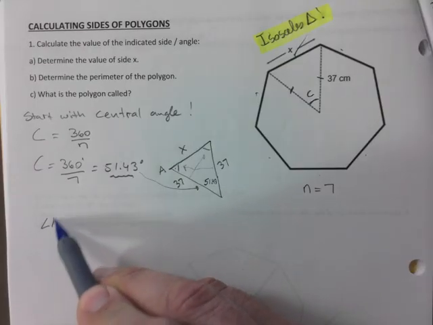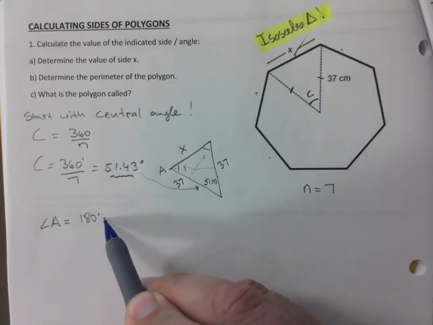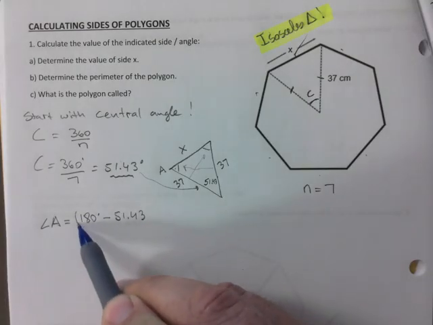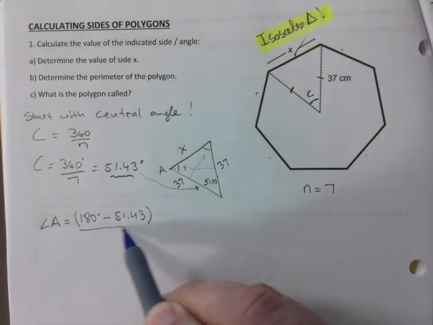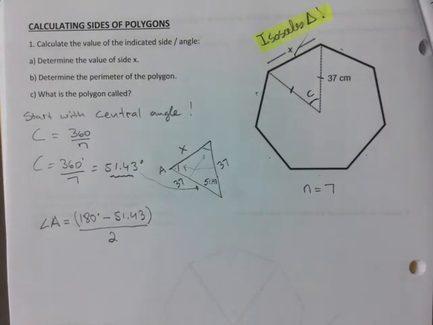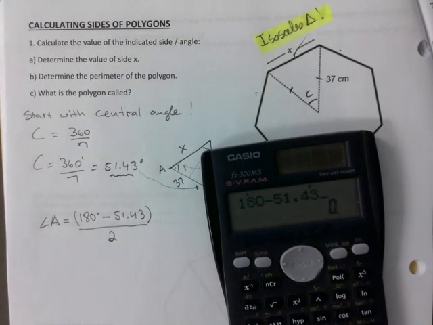Angle A is going to be found by going 180 minus 51.43 divided by 2. You divide it specifically by 2. Okay, so you go 180 minus 51.43, hit equals.